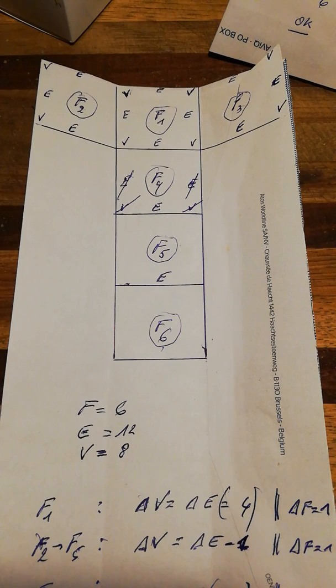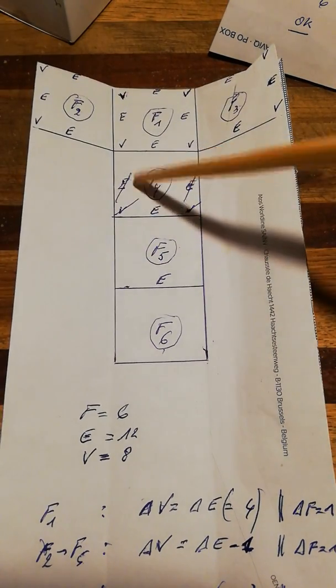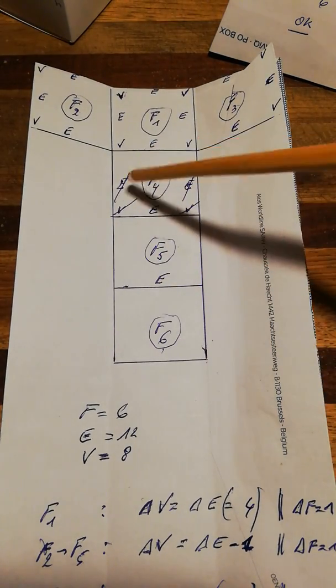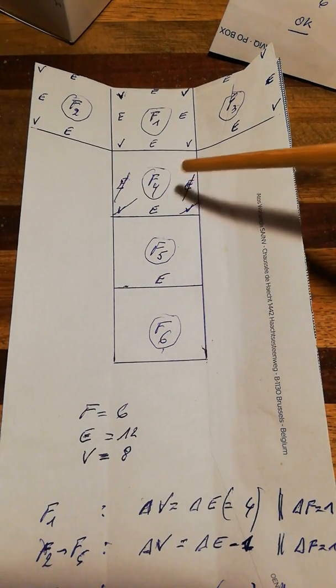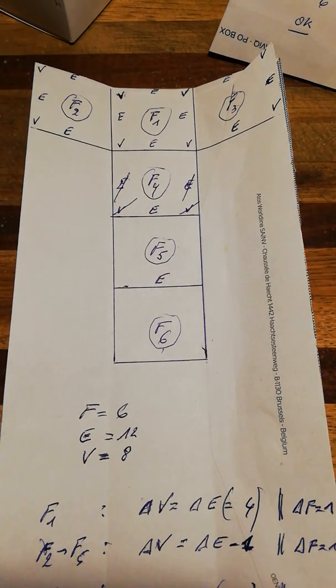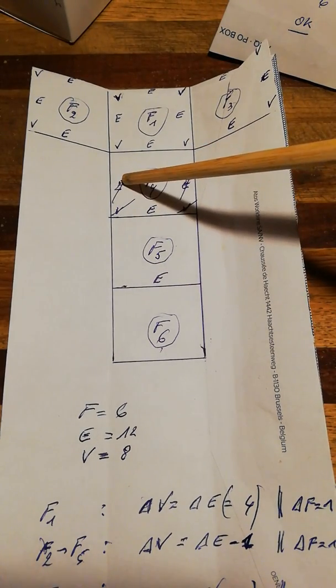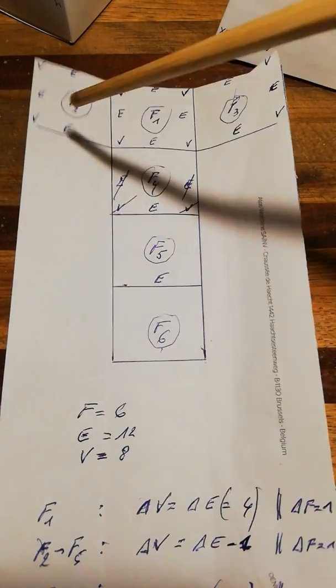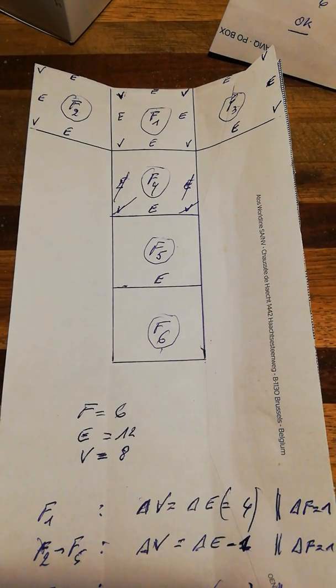Okay, and on the F3 we have a similar scenario. On the F4 I had started writing the E's here and the V's there, but I couldn't do that because that E is linked to that E, so it hasn't an extra edge that adds up to a 4.